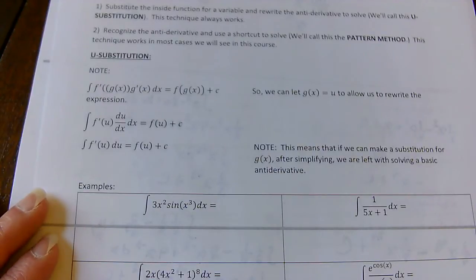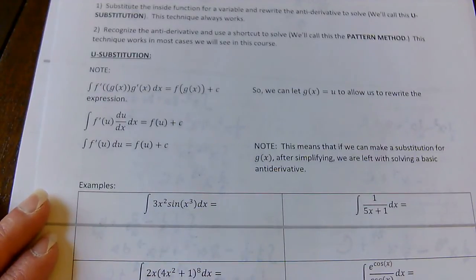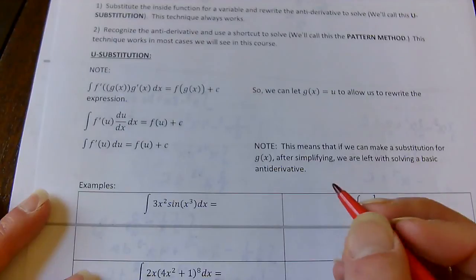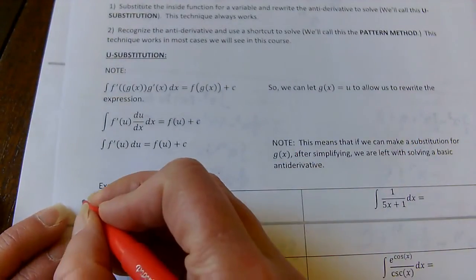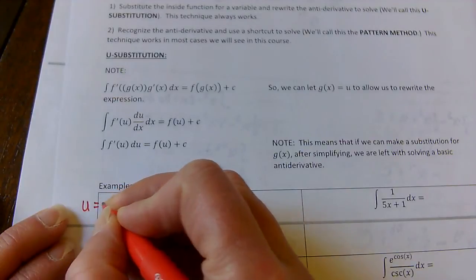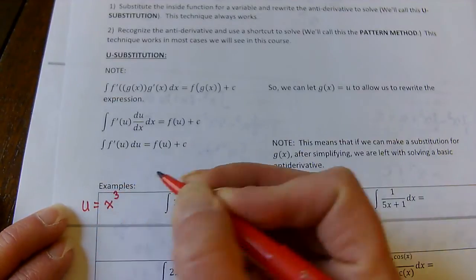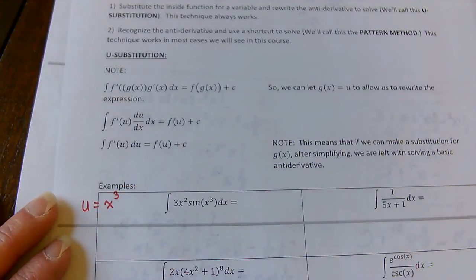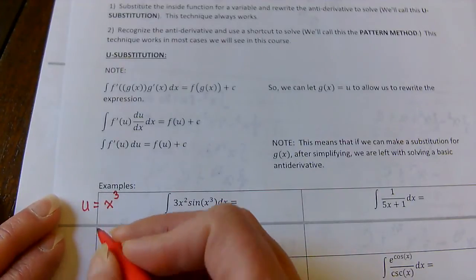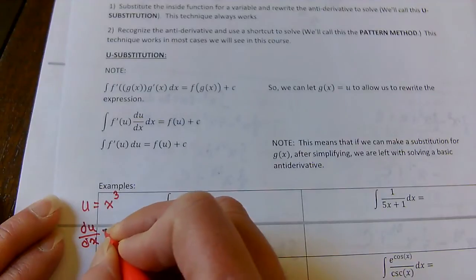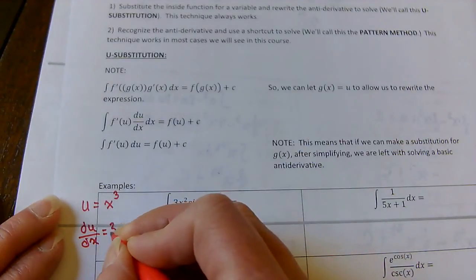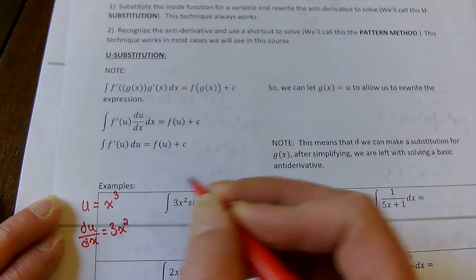Okay, so in this example, what would be considered an innermost function? Well, it looks like it's x cubed, right? So I'm going to let u be x cubed. What would du dx be? Well, that would be 3x squared.